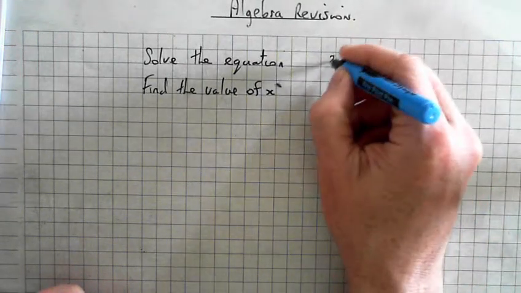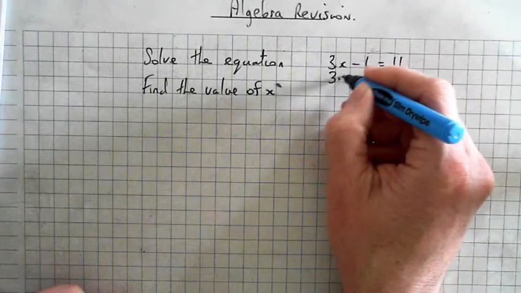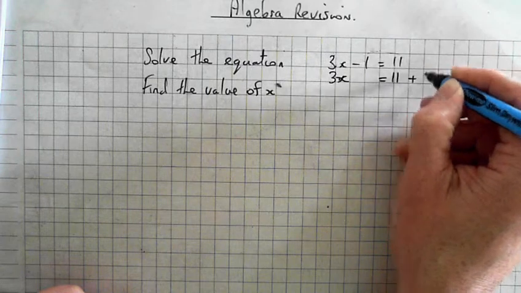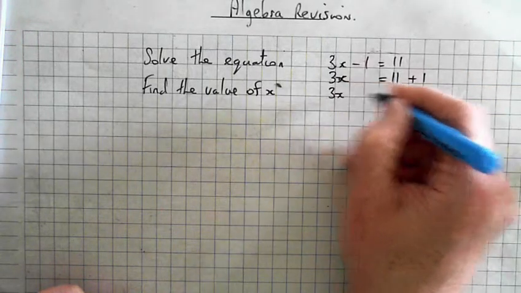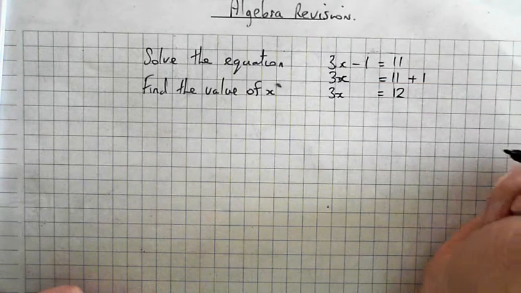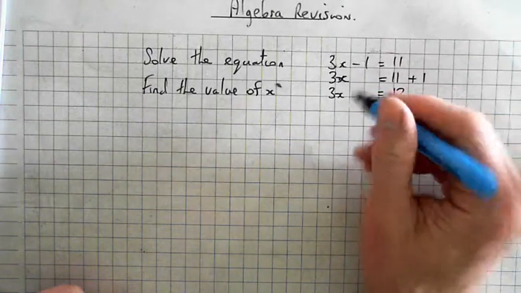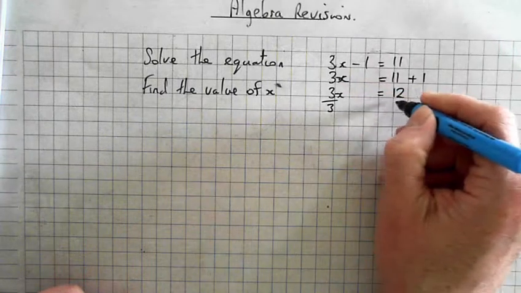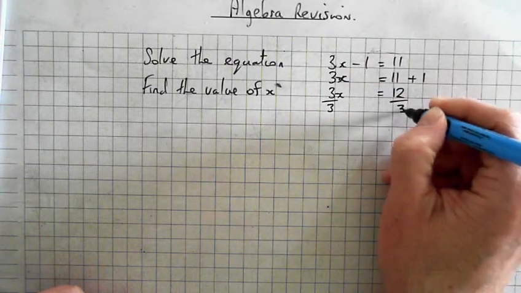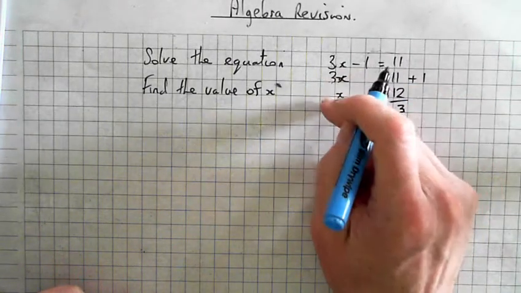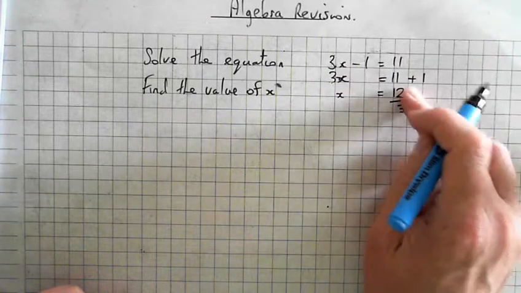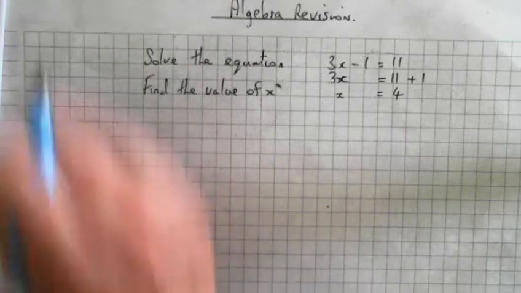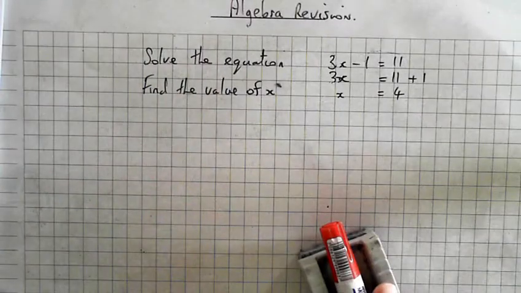So that's a 3x. What we do is we're going to move the minus 1 across here and it'll become a plus 1. 3x is equal to 12. Now we don't want 3, we want 3 to go away. So to do that, divide by 3. 3 divided by 3 is 1. 12 divided by 3 is 4. X is equal to 4. That was question 1.